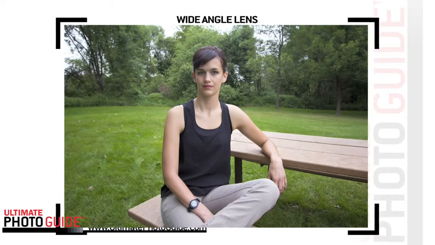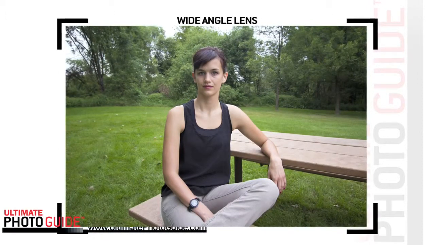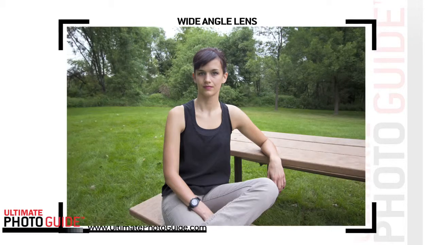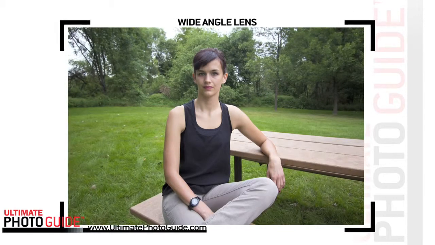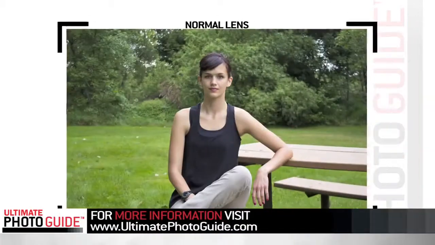A final thing to notice is how relatively important she is in the picture. She's definitely pulled forward as opposed to the background, which is receding, which of course is exactly what wide-angle lenses do. Now we're looking at the normal lens.